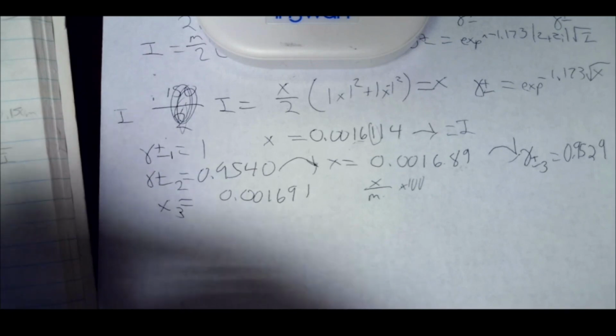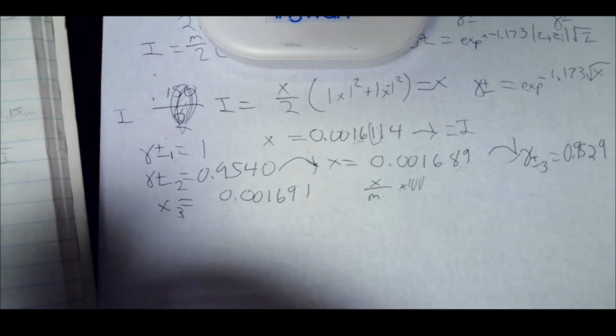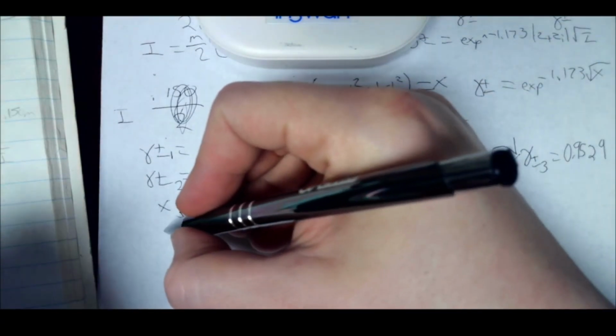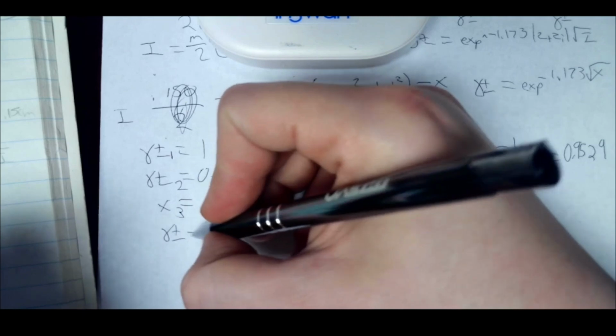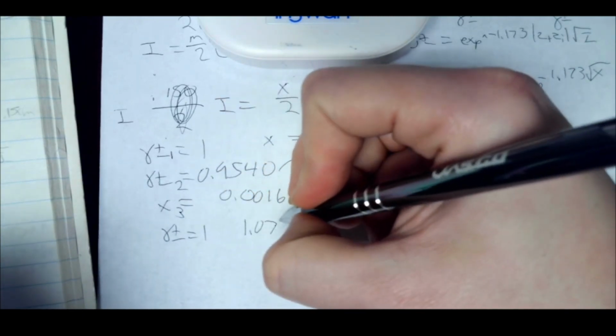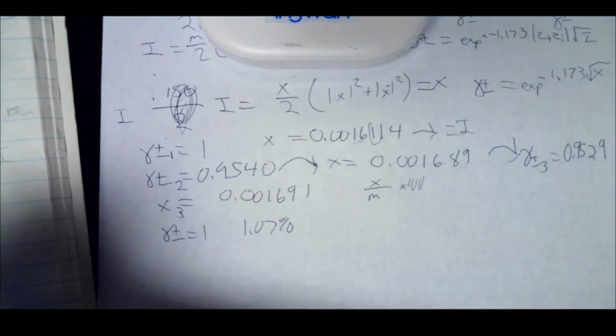So without the effects of ions, it is 0.00161. If we divide by 0.15 without the effect, so with gamma plus or minus equal to 1, it's 1.07% dissociation.